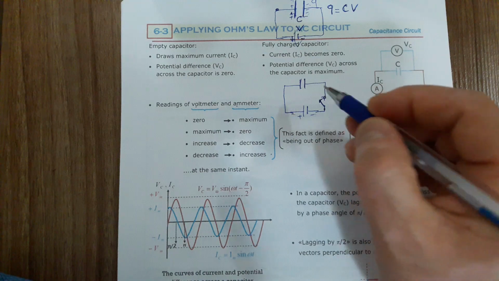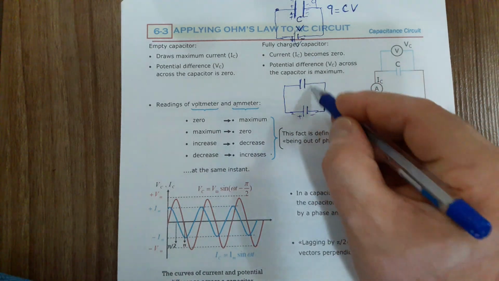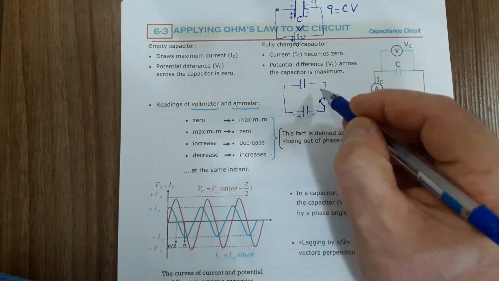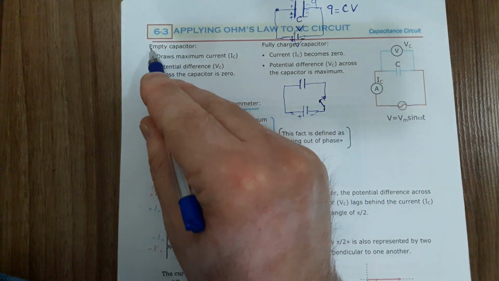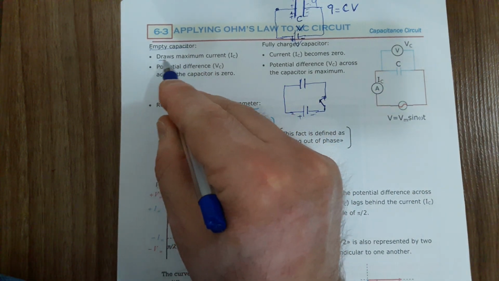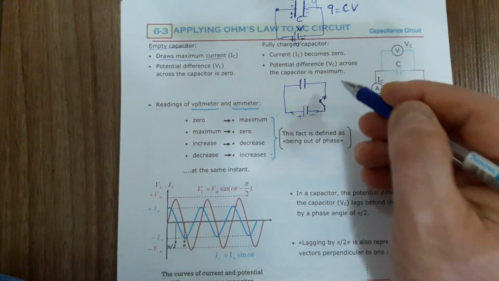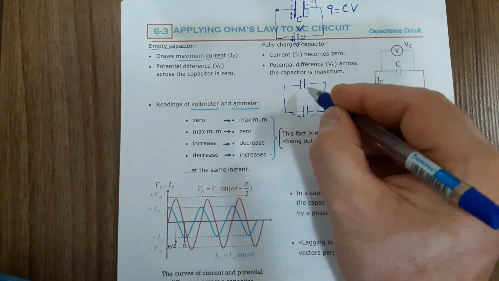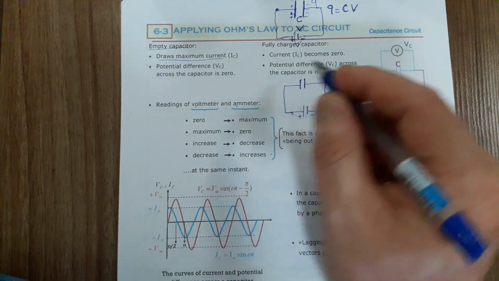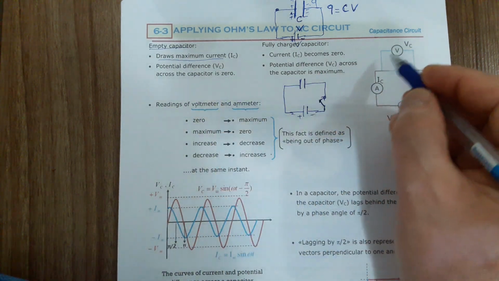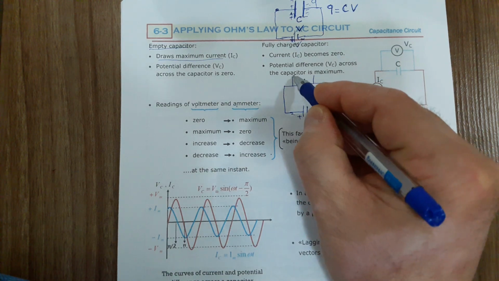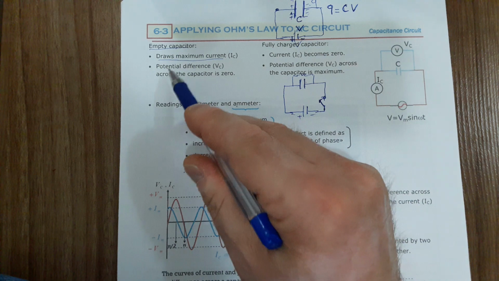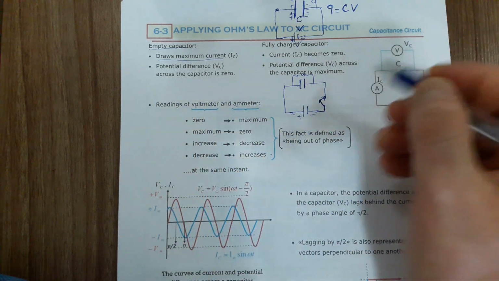So for an empty capacitor, as soon as you switch it on, electric current becomes maximum. So an empty capacitor draws maximum electric current. But because initially there is no charge, the potential difference we see across the capacitor is zero, because there is no polarization.